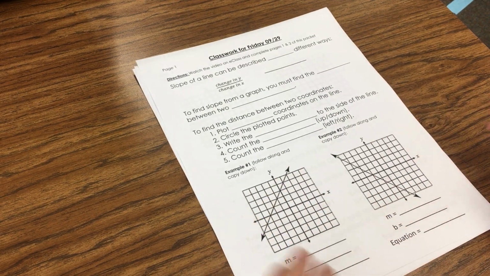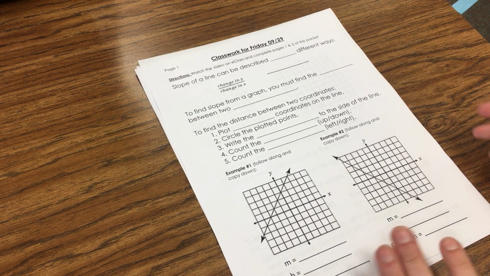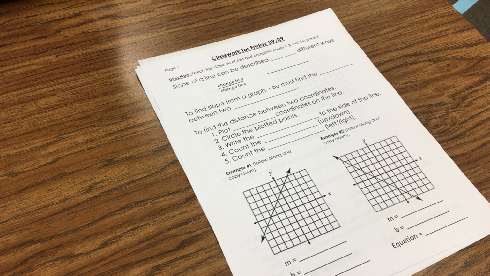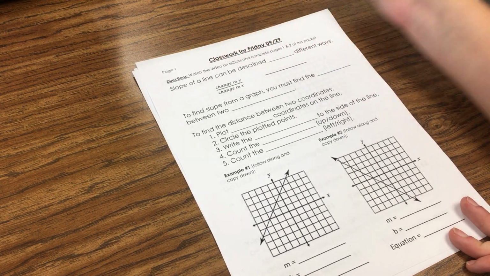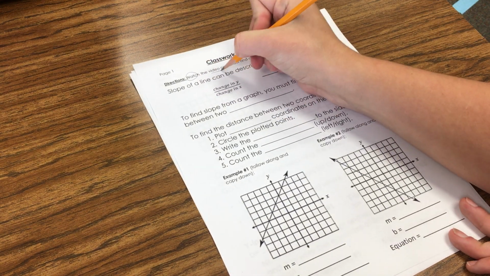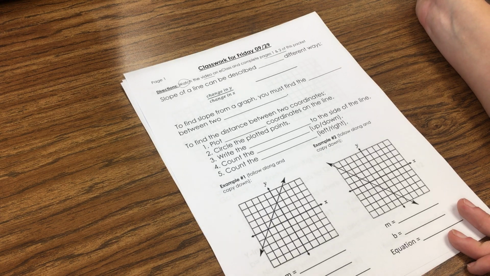All right, so today I'm going to show you how to find the slope from a graph. So let's go ahead. On this page it says you are going to watch this video and you are going to complete pages 1 and 2 of this packet.